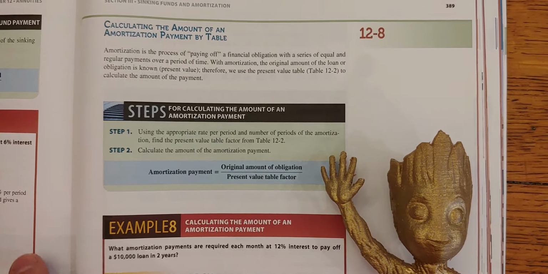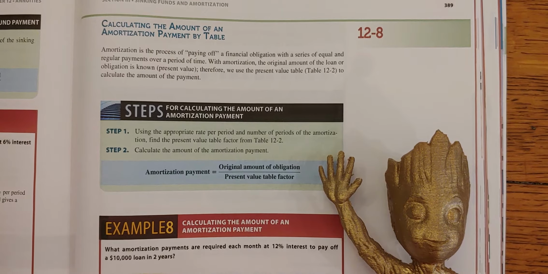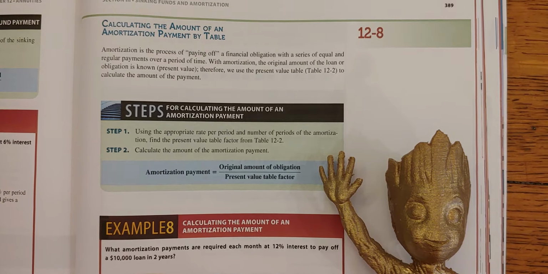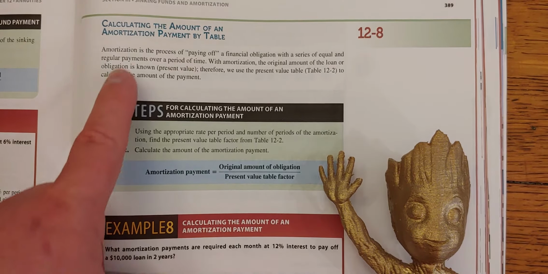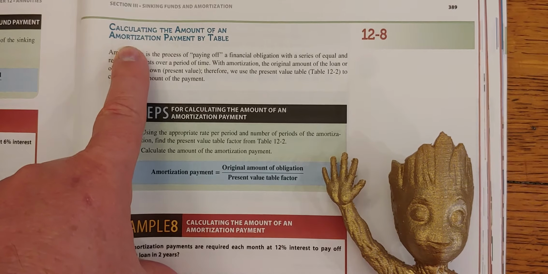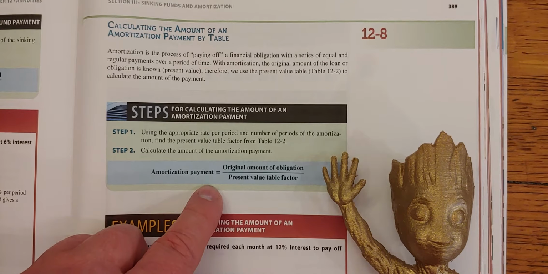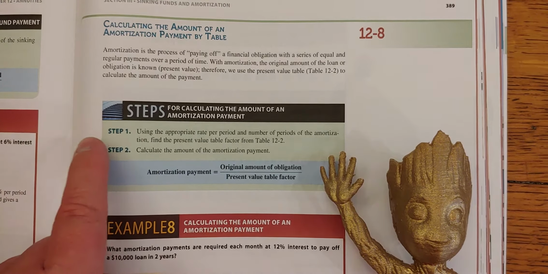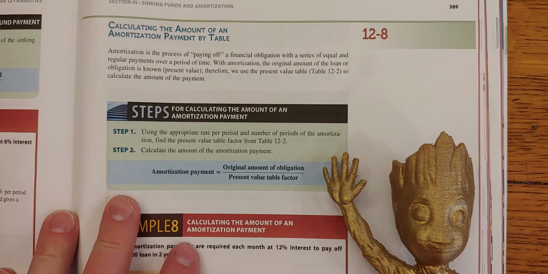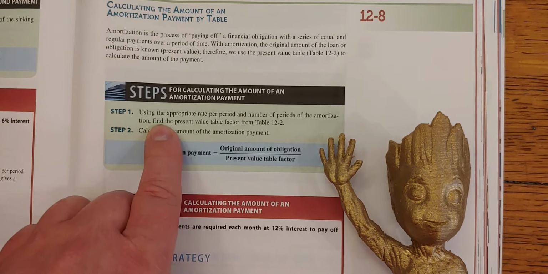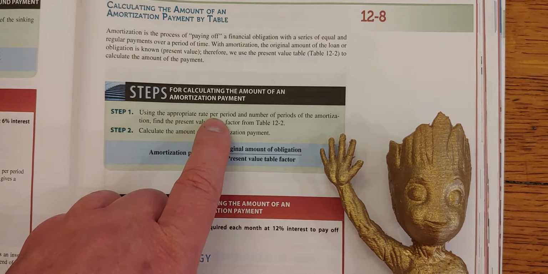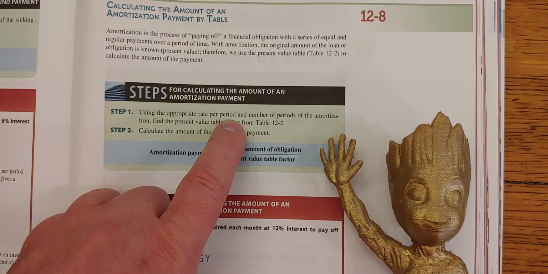Now, just like the sinking fund, that was the future value of an ordinary annuity, we're doing the present value of an ordinary annuity. So we are going to use the present value tables at this point. Again, the steps to calculating an amortization. You need to use the appropriate rate per period. We got to figure out I and N again.